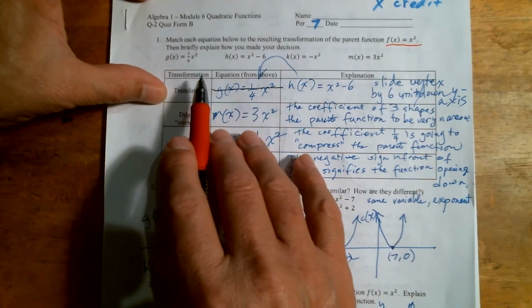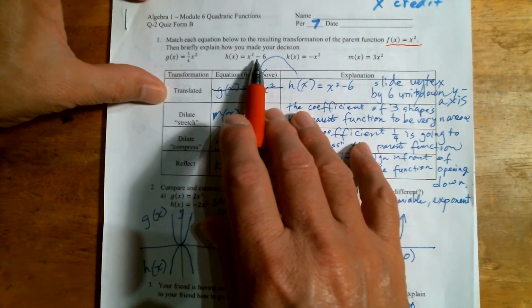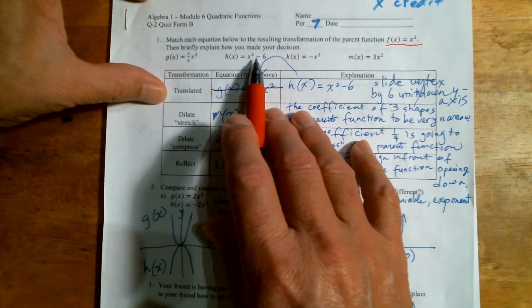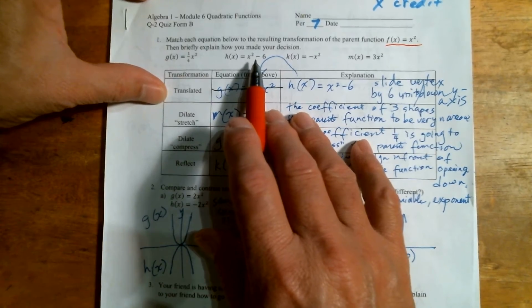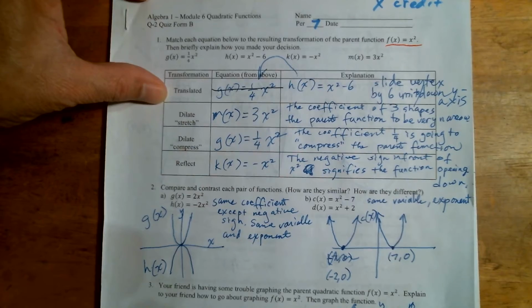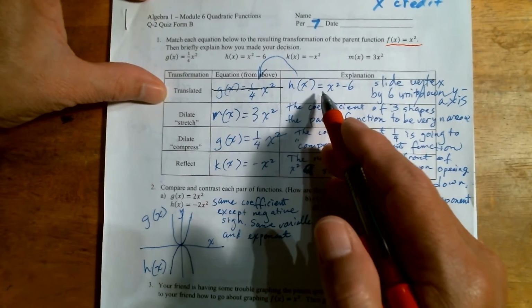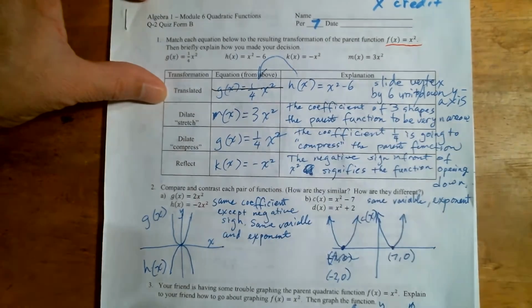Okay, so in this case, this one moved down 6. The vertex moved down 6 units on the y-axis. So I selected this one. I didn't actually know what I was doing over there, so I crossed that out. This is actually the right answer: h of x equals x squared minus 6.